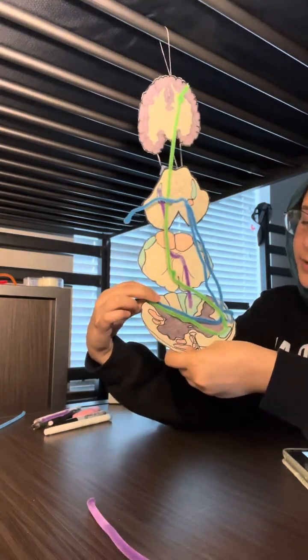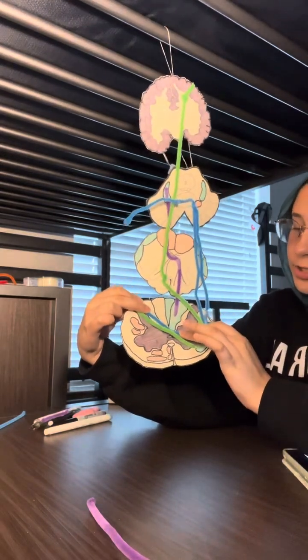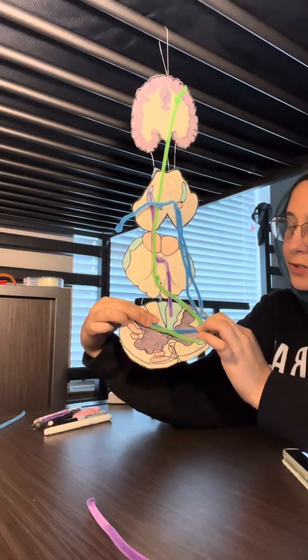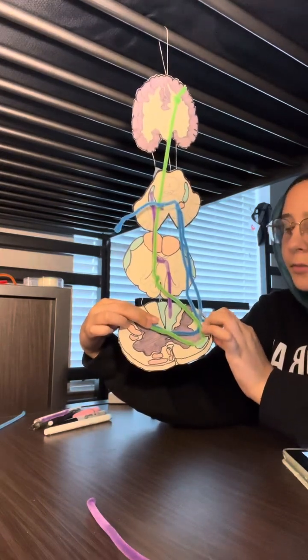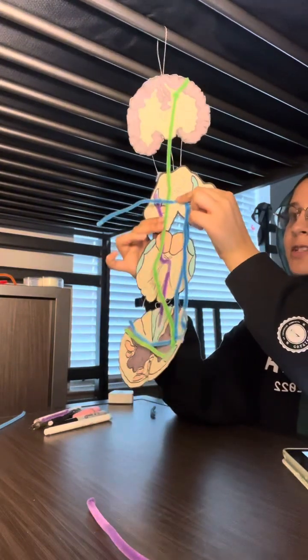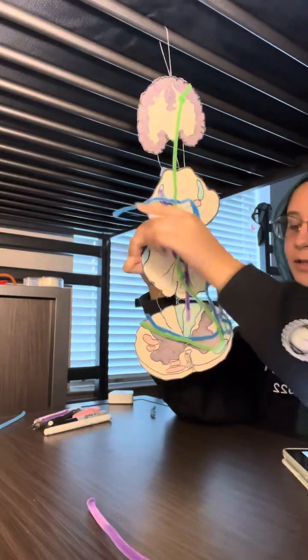This tract is involved in crude touch and pressure and pain and temperature. Secondly, I want to talk about the anterior spinocerebellar tract, which is involved in unconscious proprioception of the body, and this decussates at the point of entry before rising up to the midbrain and entering through the cerebellar peduncles, where it decussates again in the cerebellum.